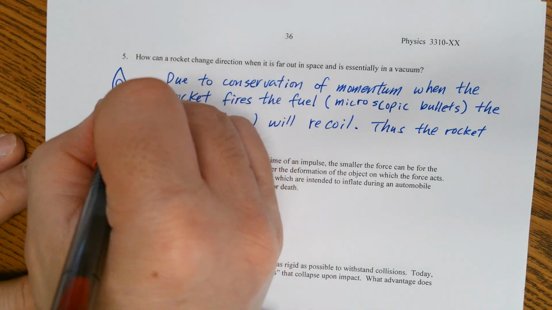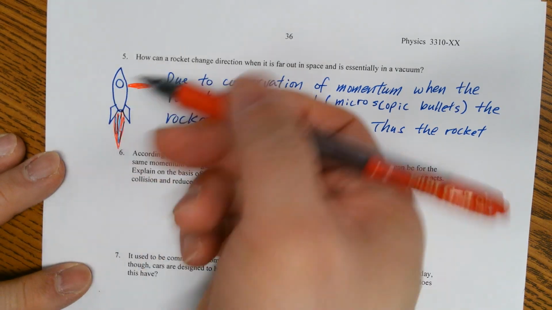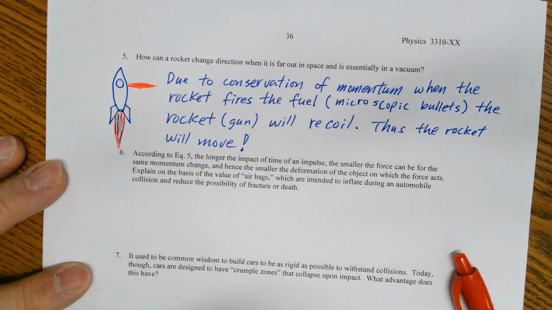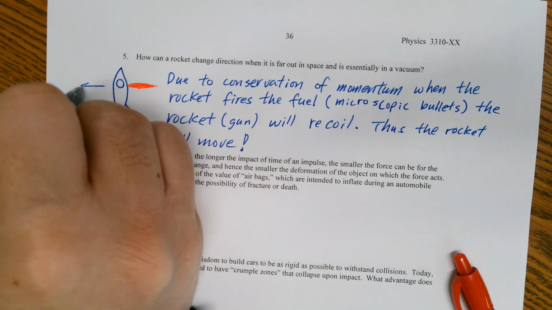If you shoot your fuel this way, now the rocket's going to go that way, and that's how you change direction. The rocket's going to go this way.